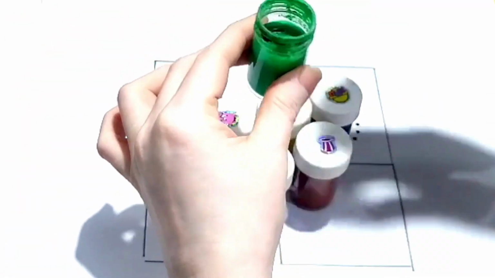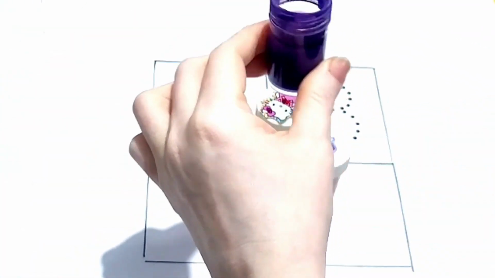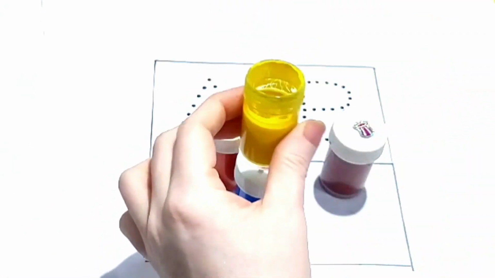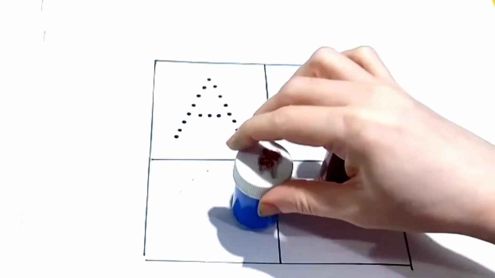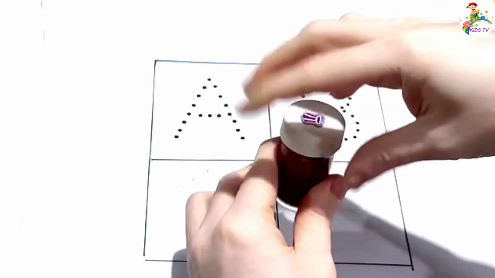Introduction to color names: red color, green color, purple color, yellow color, orange color, blue color, brown color.